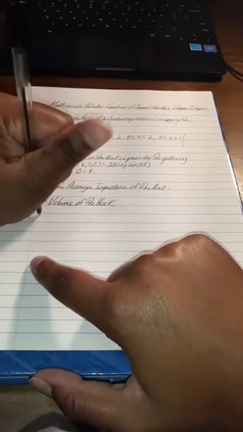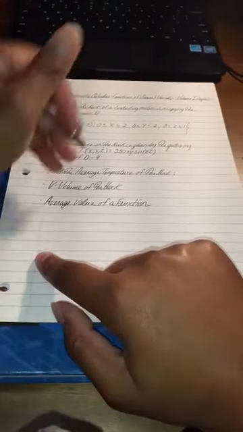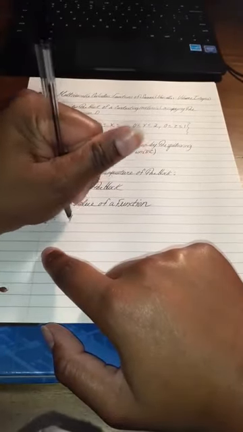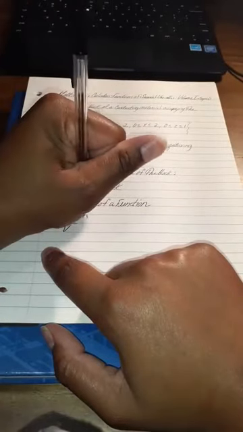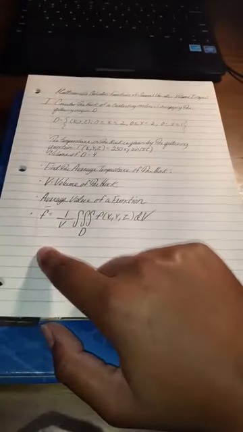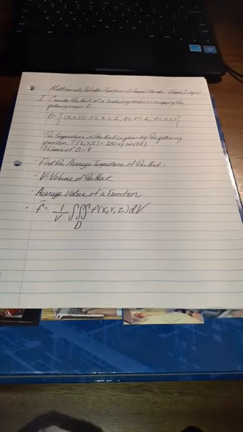To find the average value, we just use the following formula. We use the formula for the average value of a function with several variables, which in this case happens to be 3. That's just going to be equal to 1 divided by the volume of the region, and then we'll have our triple integral. Again, D is the region, and we'll integrate the function. That's the formula we're going to use to find the average value.